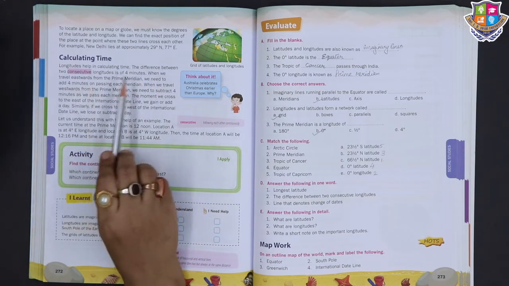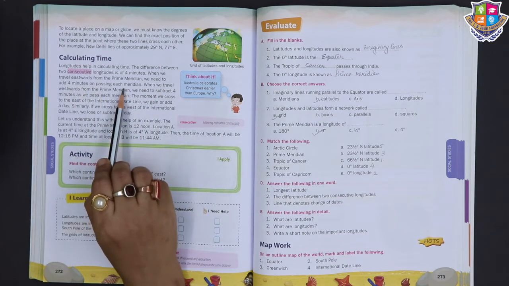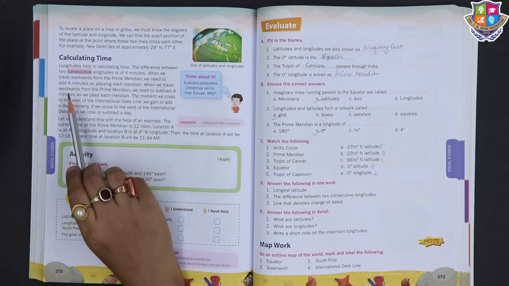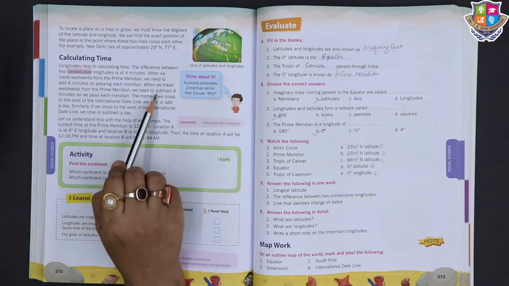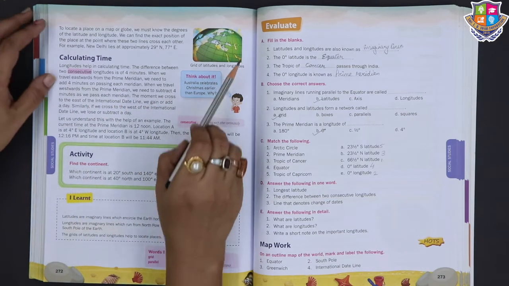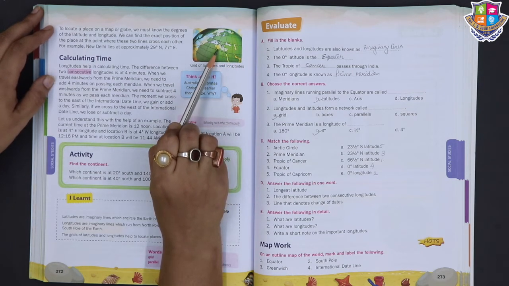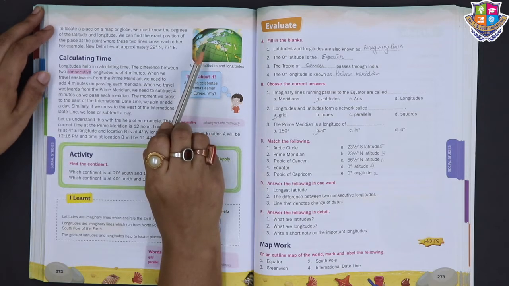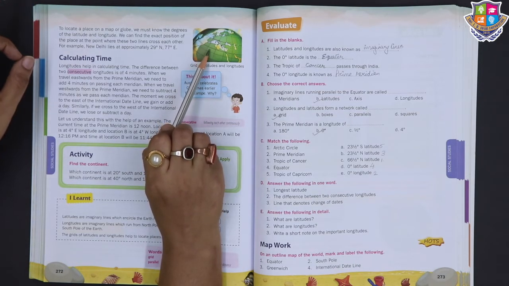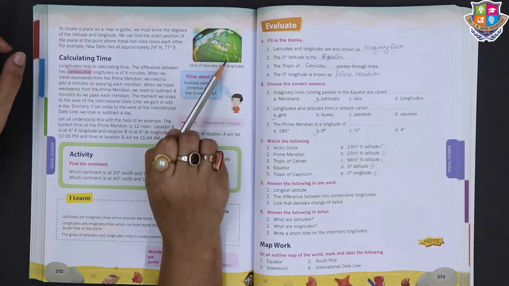When we travel eastwards from the prime meridian, we need to add 4 minutes on passing each meridian. When we travel westwards from the prime meridian, we need to subtract 4 minutes as we pass each meridian. So when we are traveling east, 4 minutes will keep on adding for each and every line of longitude. And when we are traveling west, 4 minutes will keep on being subtracted for each and every line of longitude.